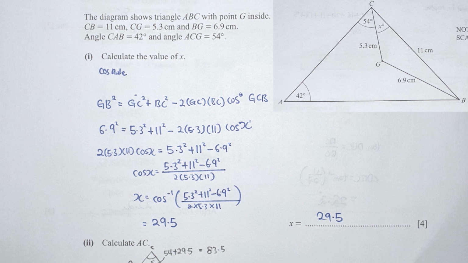For question 6 here, for us to calculate the value of x, I'll be using the cosine rule, because GB square equals GC square plus BC square minus 2 multiplied with GC multiplied with BC cosine GCB. You don't actually have to follow all my workings here. You can use the shortcut, but I just memorize one formula. Every time when I do this, I just repeat the steps, so I don't have to memorize an additional cosine rule formula. After the shifting and calculation, you get 29.5.